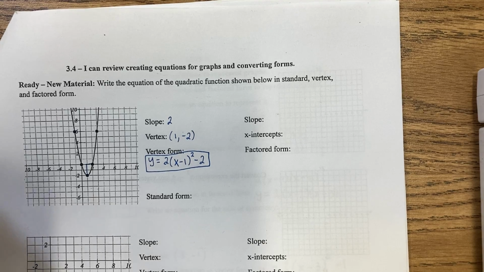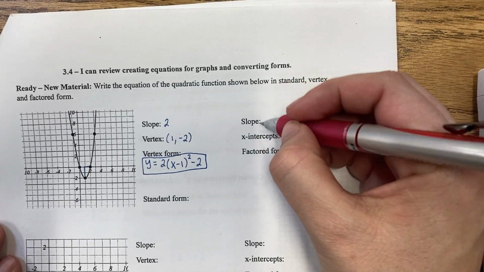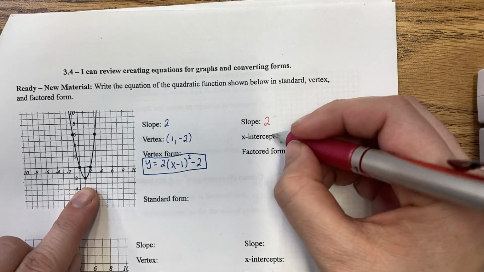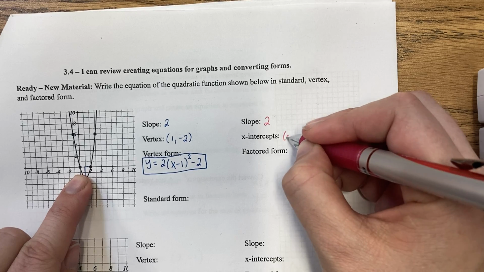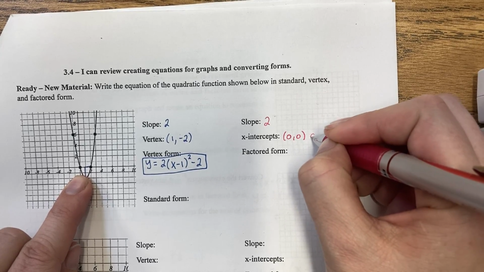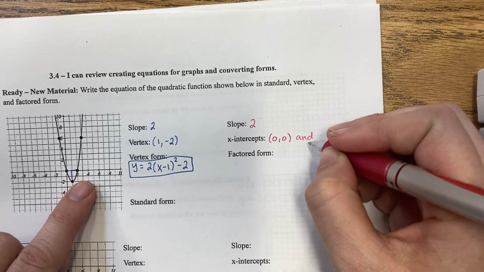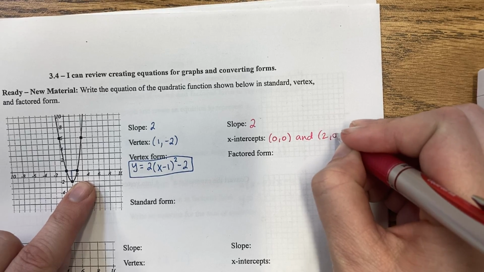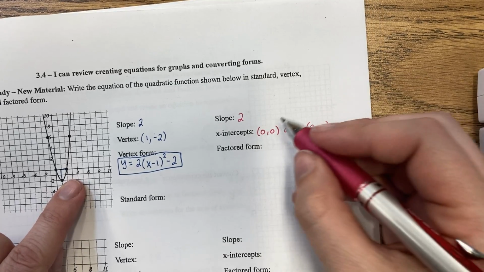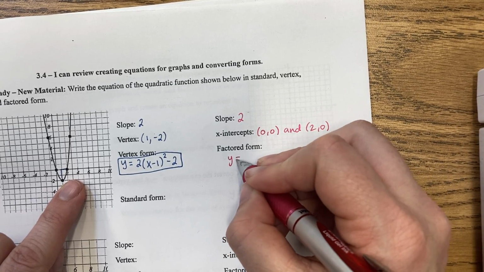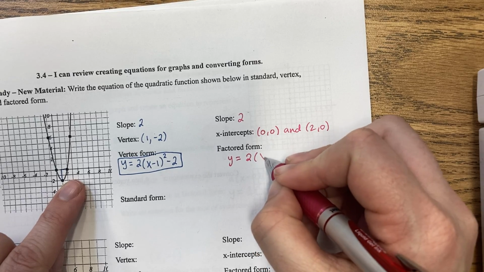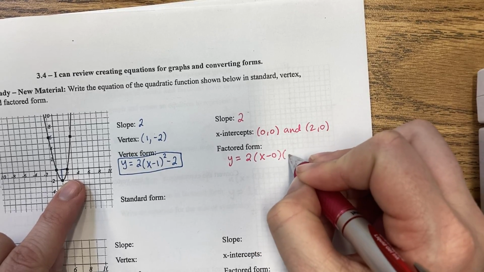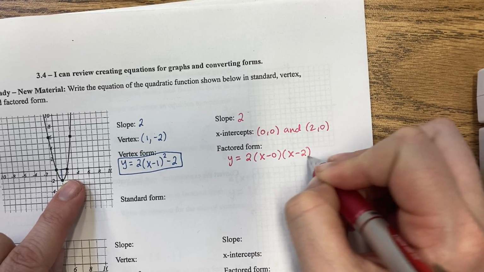Factored form. I have my slope is still a 2, x-intercepts are at 0, 0, and 2, 0. For my factored form, I'll write 2 times (x minus 0) times (x minus 2).